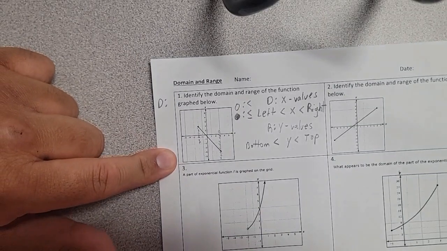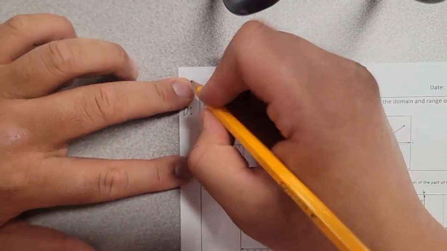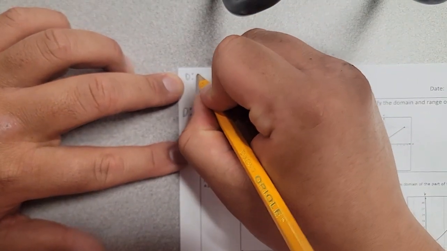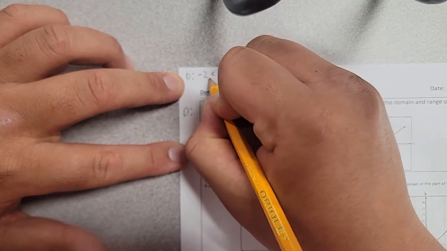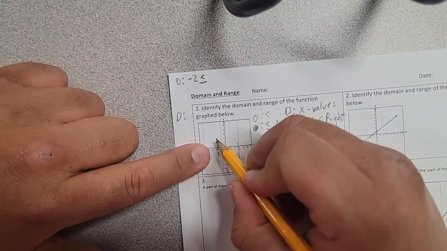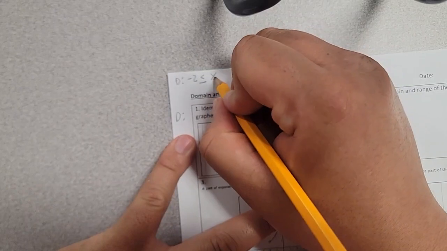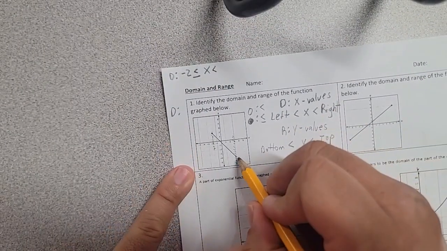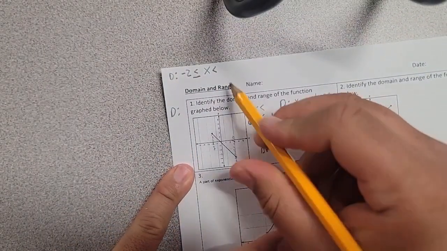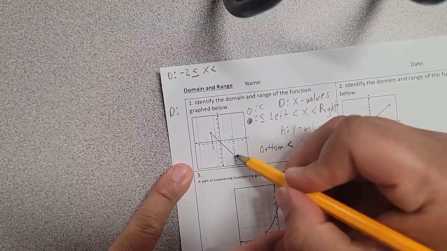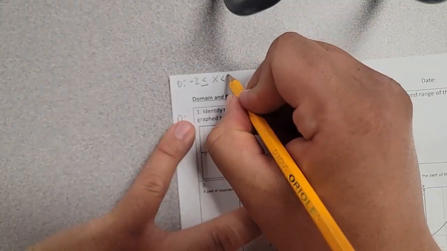So I'm going to go ahead and try to write mini. Let me put it up here. The domain is -2. Since it's a closed circle, I'll put a line under here, then x, and then put your symbol. Now this is an open circle, so that means I'm going to keep it the same. And I'm going to look at the right side. The right side is at +3.